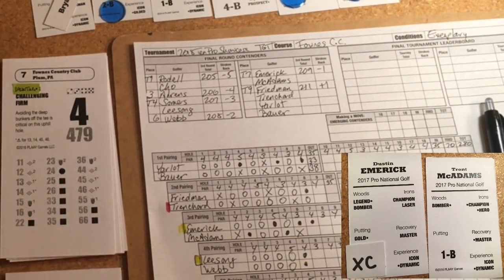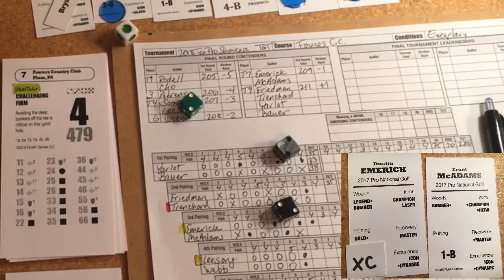Do you make sure that you give yourself the best chance, or do you play a risk? And sometimes I play that risk, but this time I decided he wanted to get those back-to-back birdies in 3 of 4. So McAdams, that is a white 6. You can't see it. I'll slide it up here. There's a white 6 with trips.